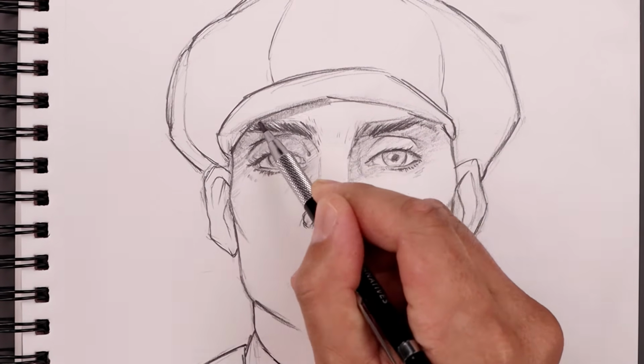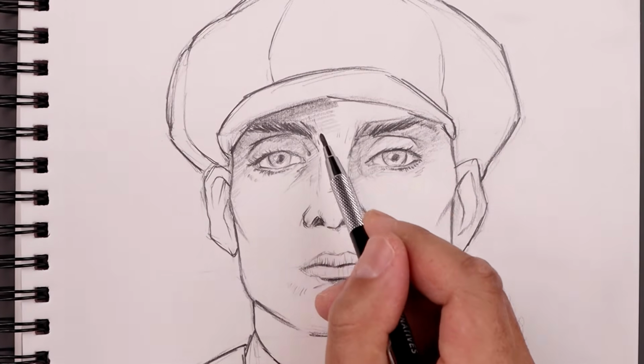Now the hat's going to cast a shadow along the top of the head, so we'll darken that up and then fade that down.